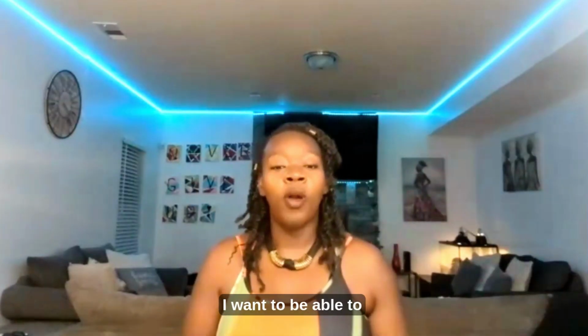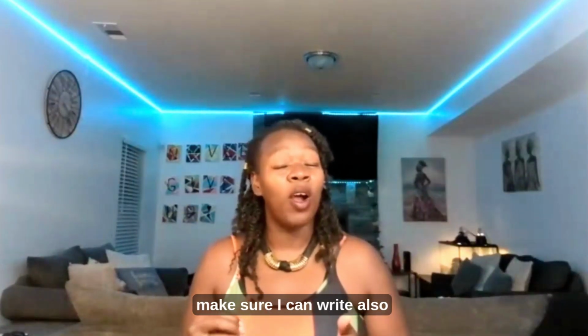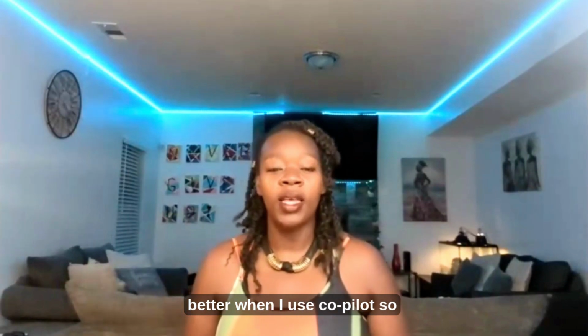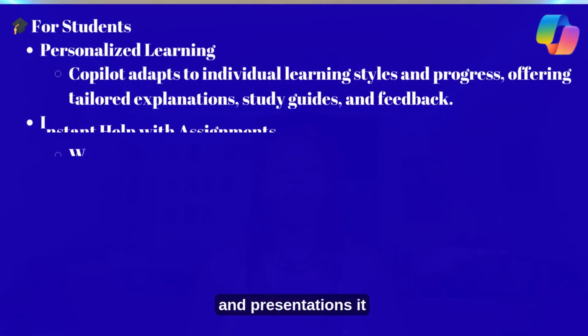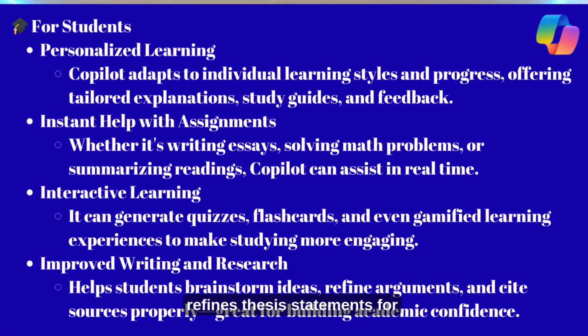I also want to be able to write better when I use Copilot. Copilot helps outline essays, reports, and presentations. It refines thesis statements for all my masters and doctorates out there who are doing dissertations. It also helps with transitions, because as we all know, sometimes it's hard to transition to the next topic when you're writing. It also does grammar checks. It checks for clarity as well as tone. And tone checking is also good if you're writing an email.